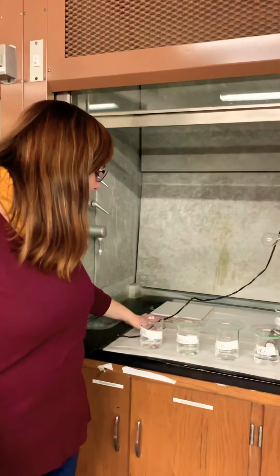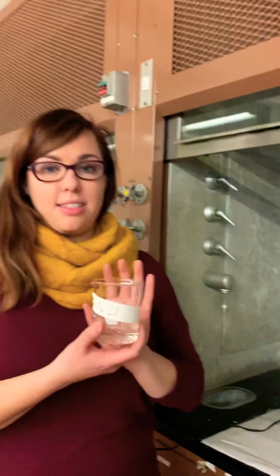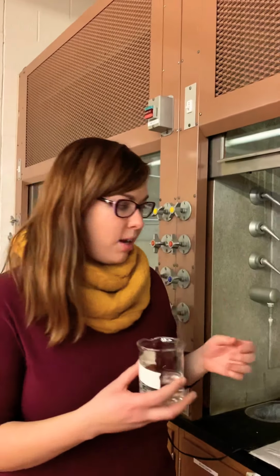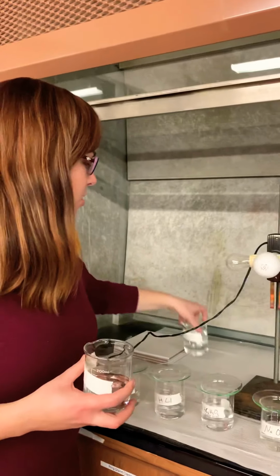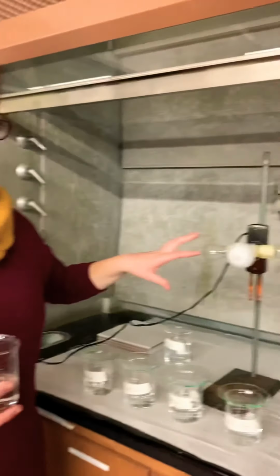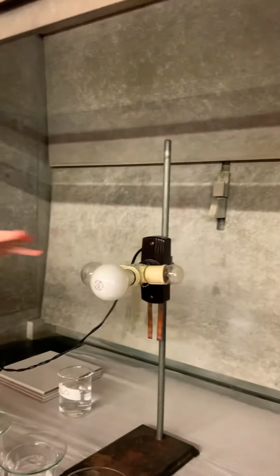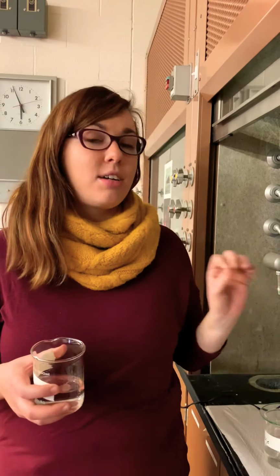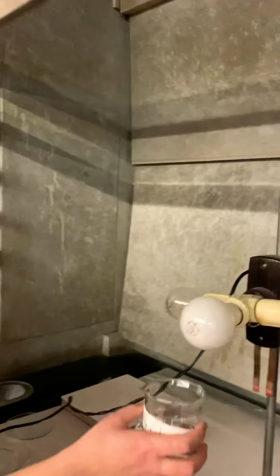The first thing we're going to do is test NaCl, so that's table salt and water. Here we have an electrode. With these light bulbs, you're going to look and see how bright they light up. If it's a strong electrolyte, you're going to see a bright light. If it's weak, you're going to see barely any light. Hopefully the camera picks it up. If it is a non-electrolyte, then you won't see any light at all. So here is NaCl. We'll see what it looks like.